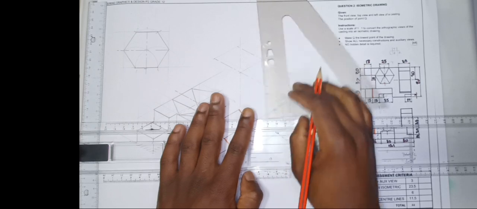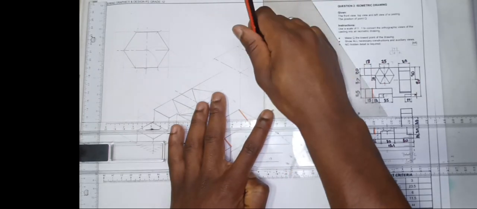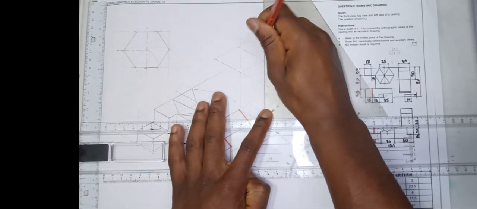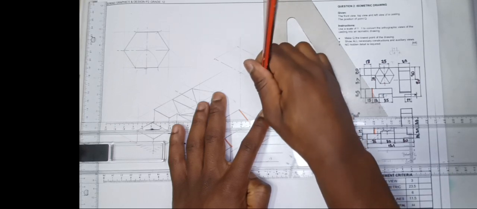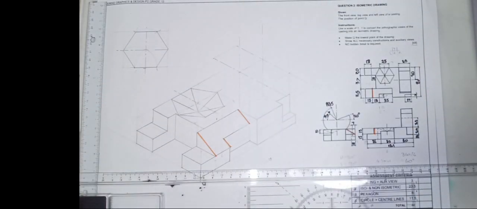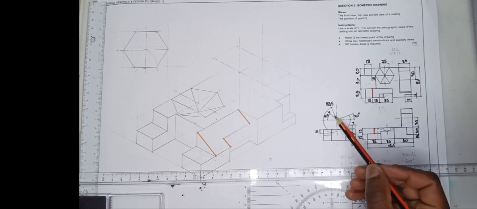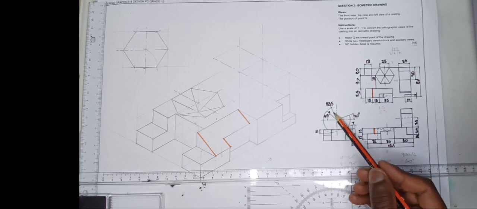Okay, it is very important for you guys to take into consideration how to get your center line for isometric circle. Okay, so now we want to do our isometric circle with a radius 35.